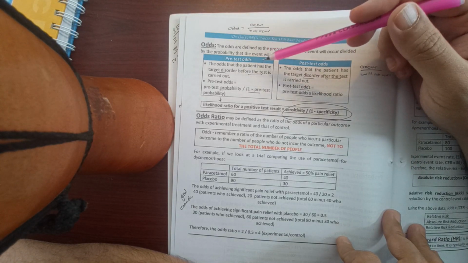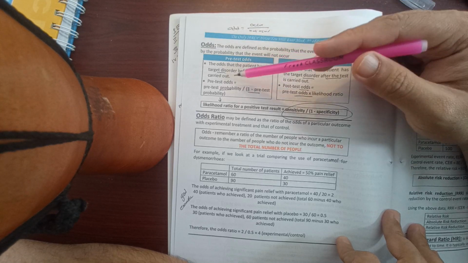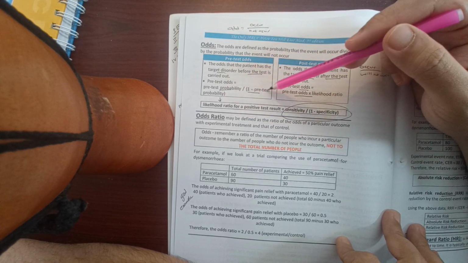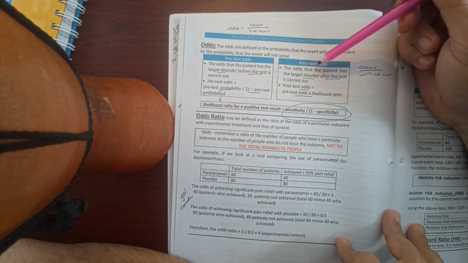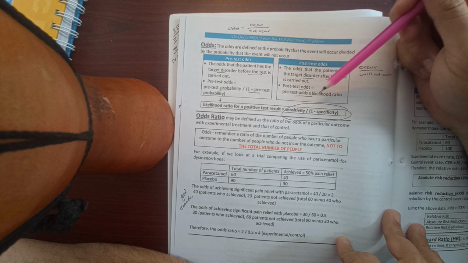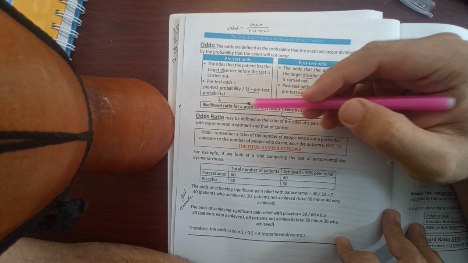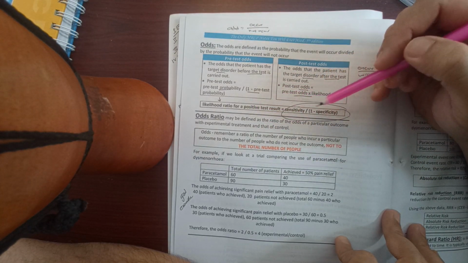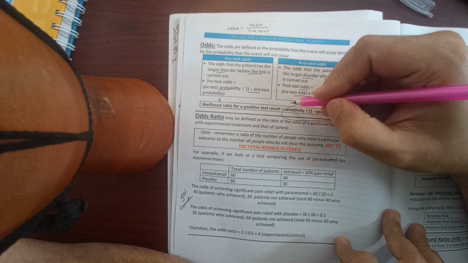Pre-test odds are the odds that the patient has the target disorder before the test is carried out. Pre-test odds equals pre-test probability divided by 1 minus pre-test probability. And post-test odds are the odds that the patient has the target disorder after the test is carried out. So post-test odds equals pre-test odds into likelihood ratio. And the likelihood ratio for a positive test result is sensitivity divided by 1 minus specificity. We'll come into that later.